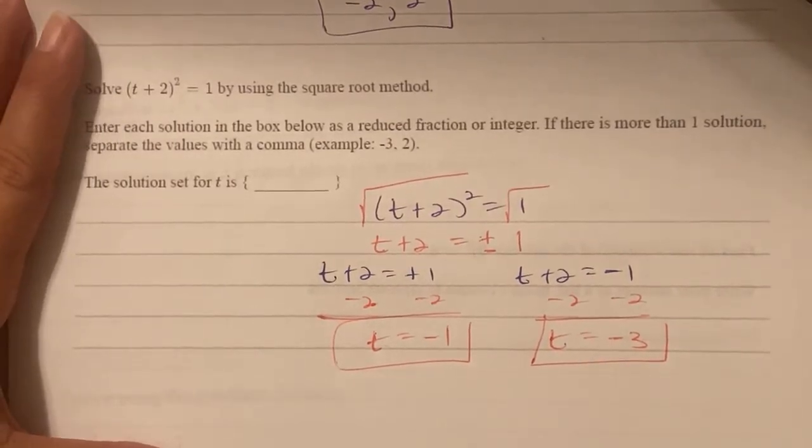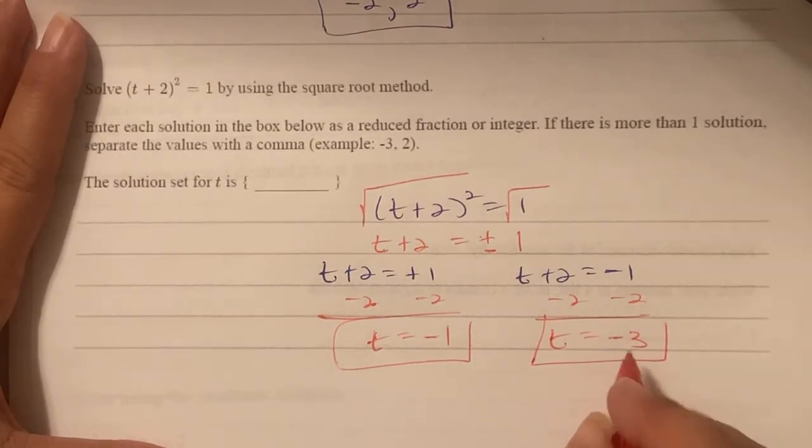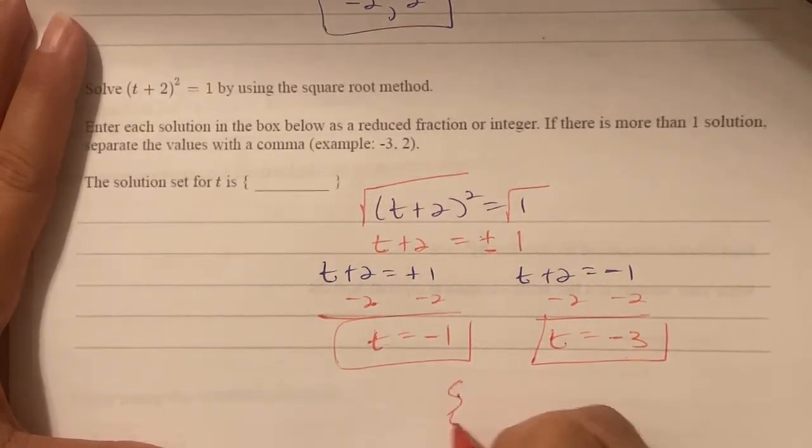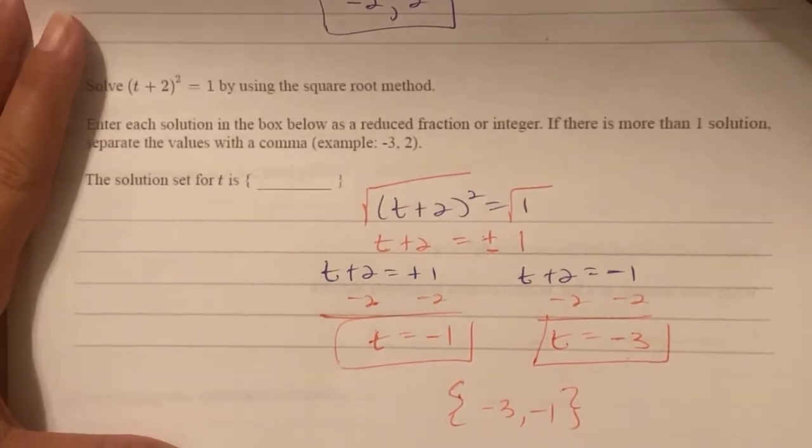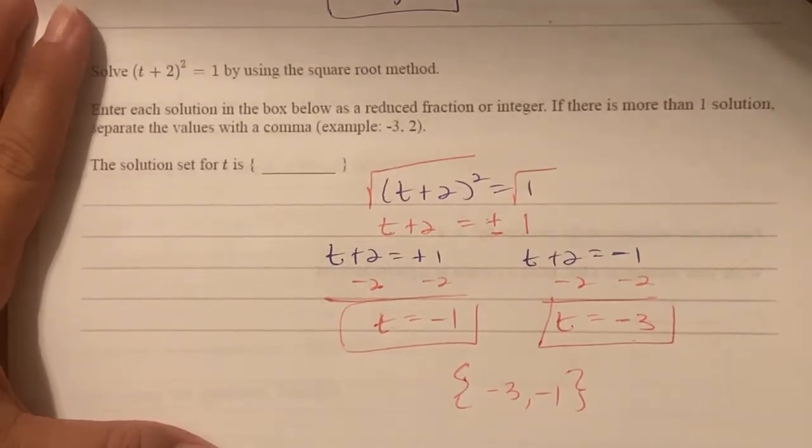So I would list the smaller number first in this instance. So our set is -3, comma, -1. Usually you go in the form of a number line.